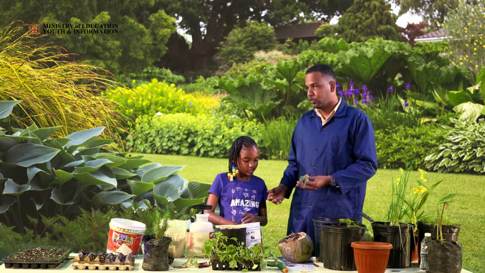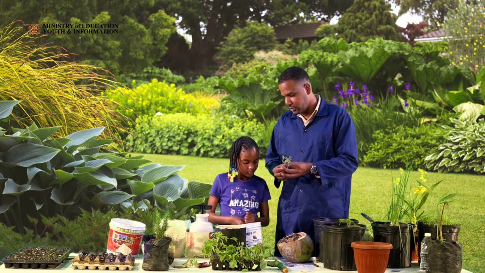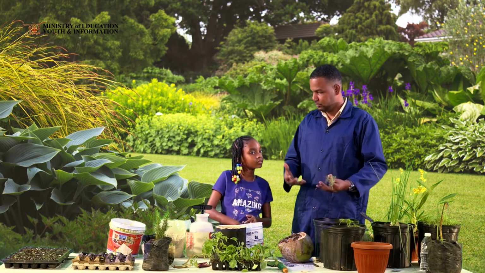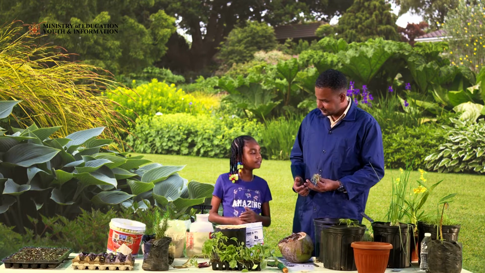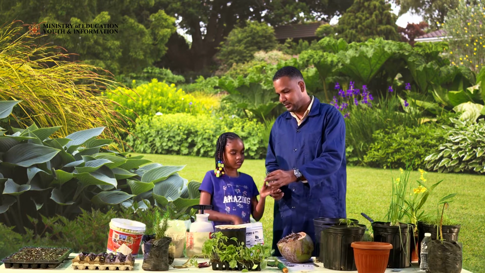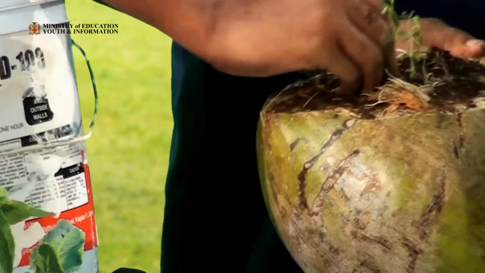And what it will do is encourage the roots of the plant to grow towards it and make the plant really big. Okay? All right, so let us then plant our thyme.